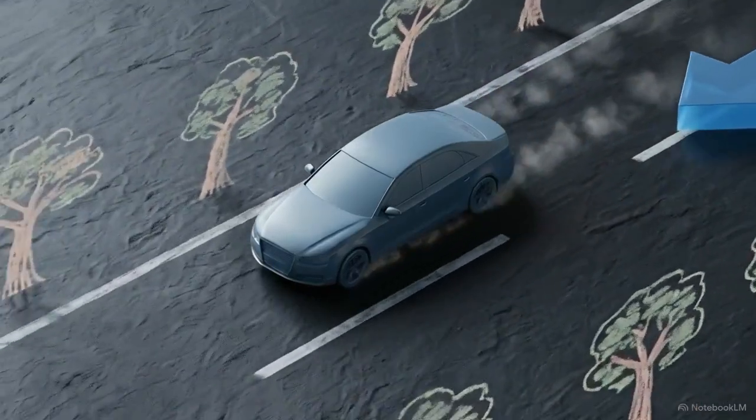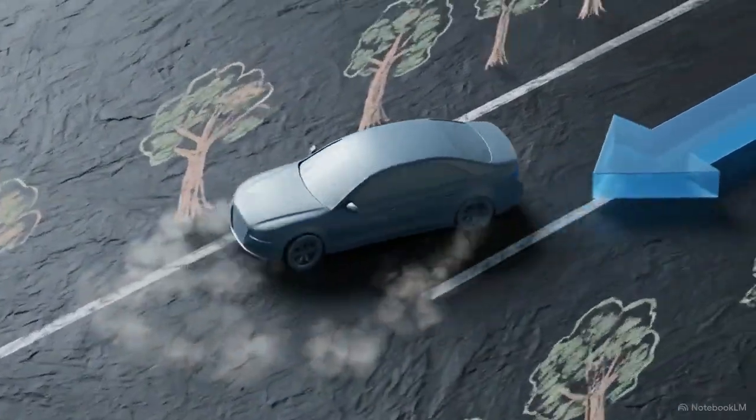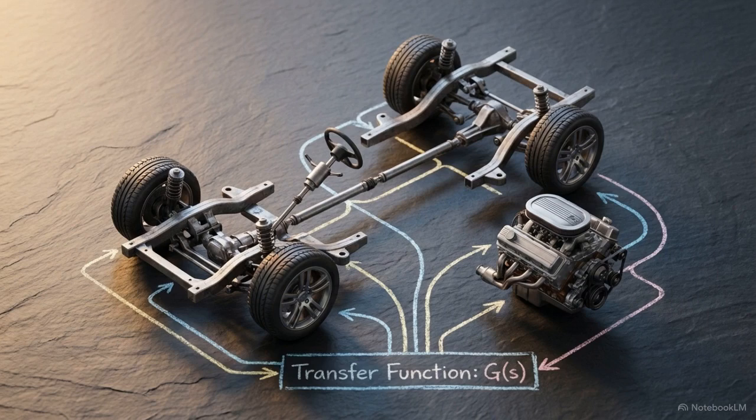We can ground all of these concepts in one final physical example, driving a car down a highway. The driver's manipulation of the steering wheel maps to the control input variable, u of t. The mechanical physics of the car itself, its weight, tire grip, and steering ratio, are captured perfectly by the mathematical transfer function, G of s.